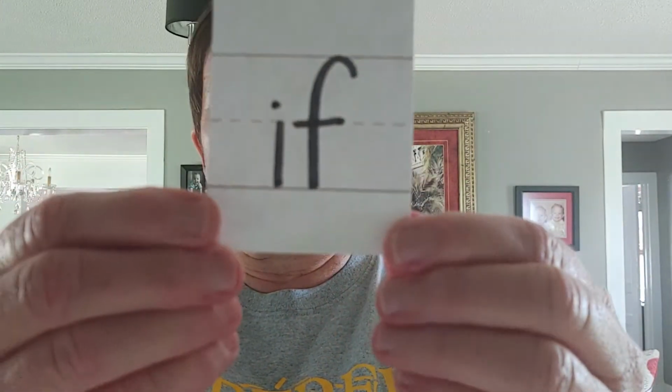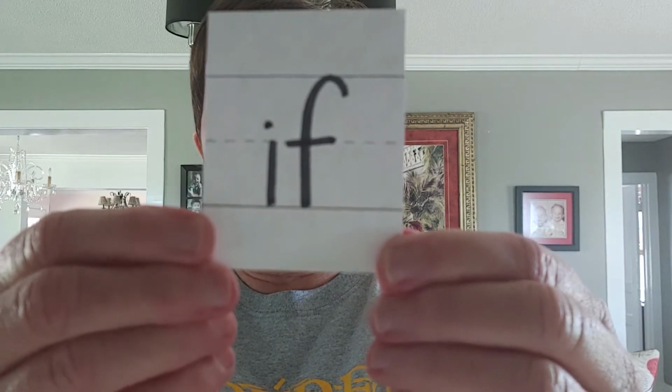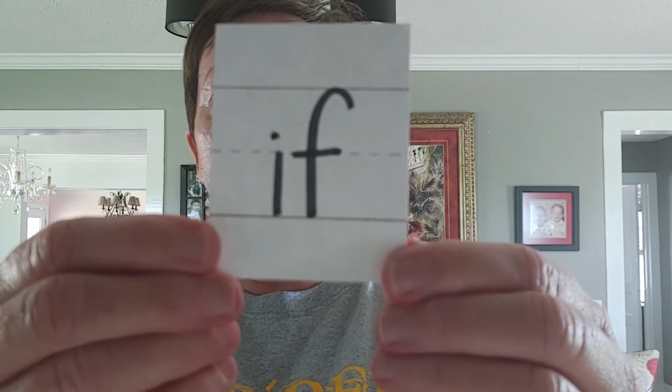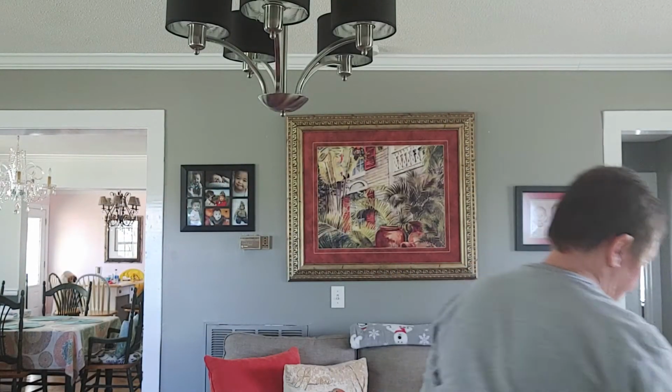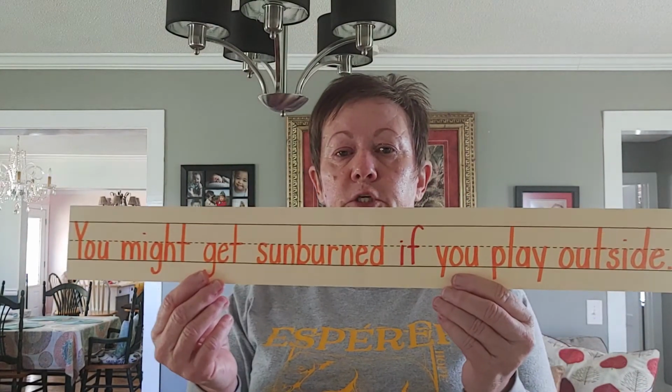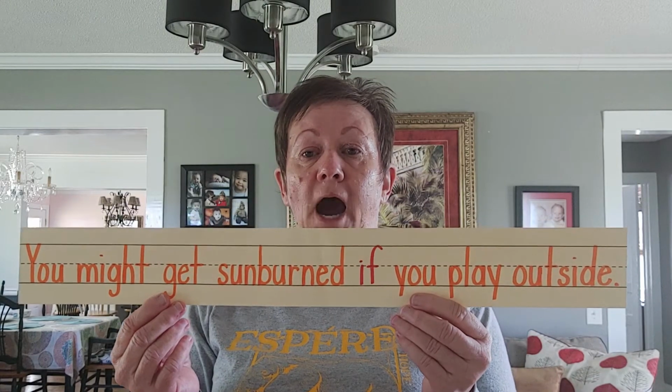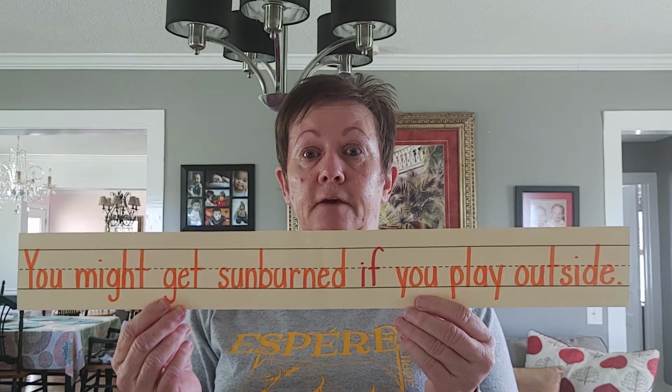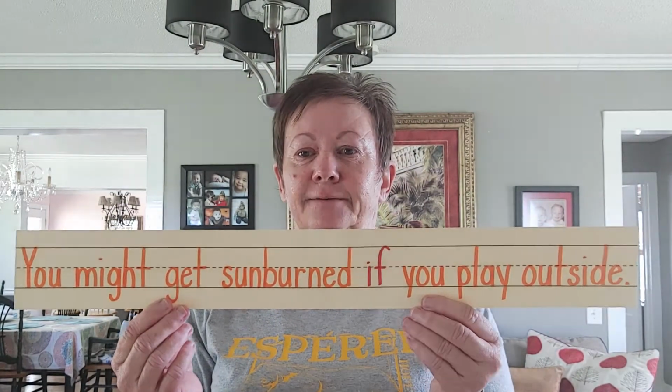Another word for this week is if. I-F. If. Here it is used in a sentence. You might get sunburned if you play outside.